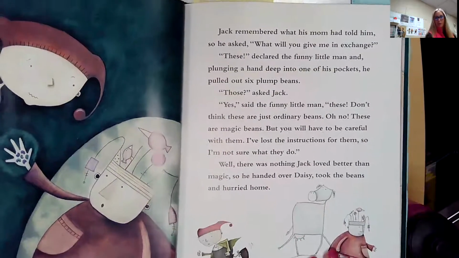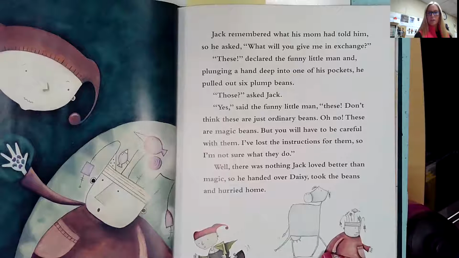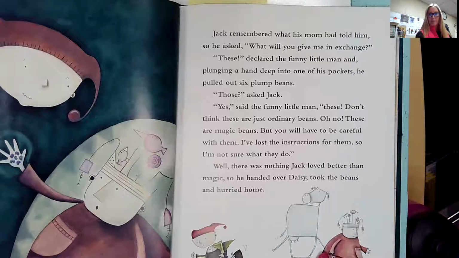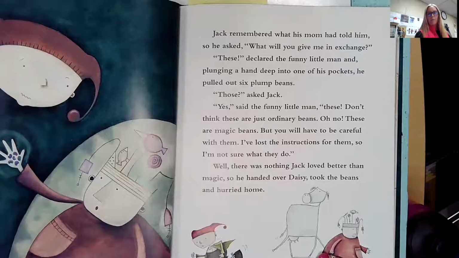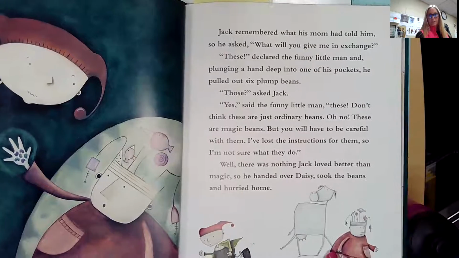Jack remembered what his mom had told him, so he asked, "What will you give me in exchange?" "These," declared the funny little man, and plunged his hand deep into one of his pockets and pulled out 6 plump beans. "Those?" asked Jack. "Yes," said the funny little man, "these. Don't think these are just ordinary beans."